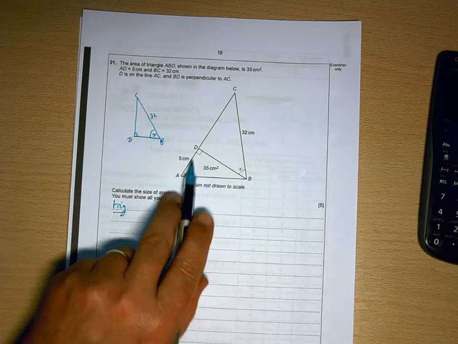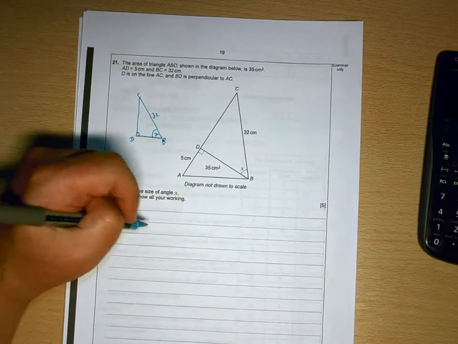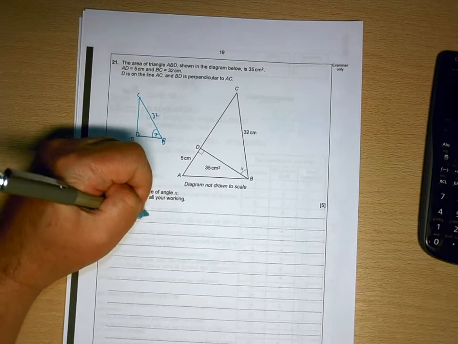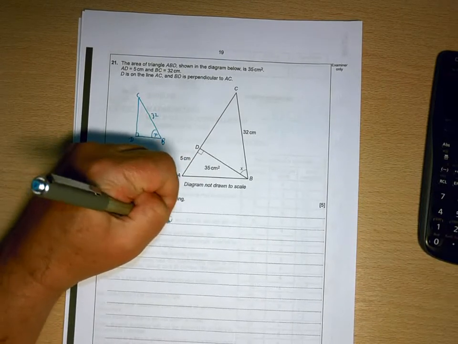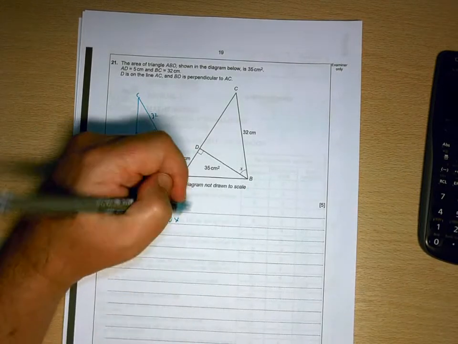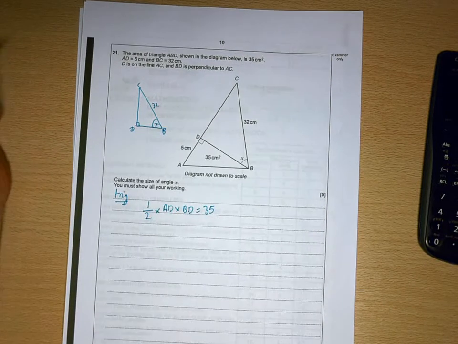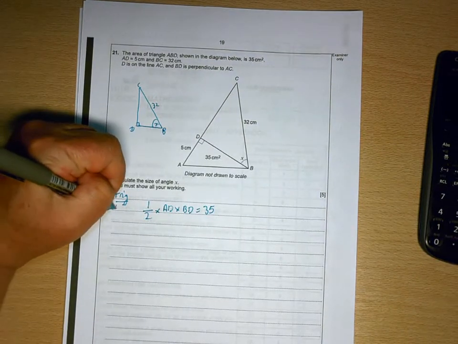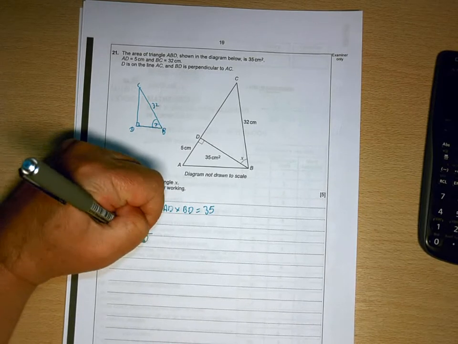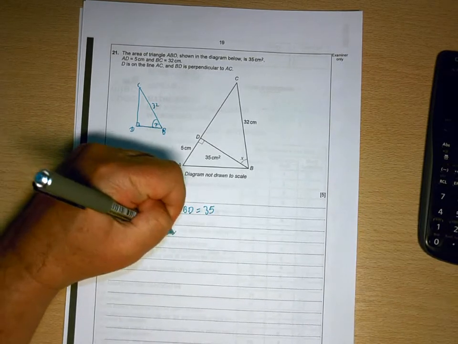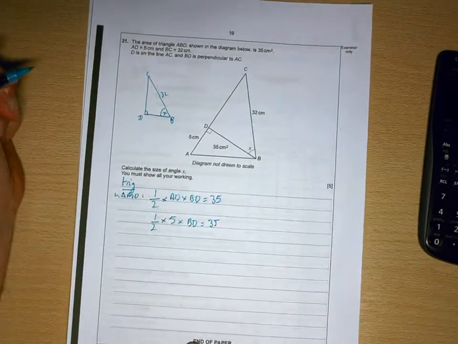So the area is half base times height. So in this triangle, half times AD times BD is 35. So that's in ABD. So a half times 5 times BD is 35.